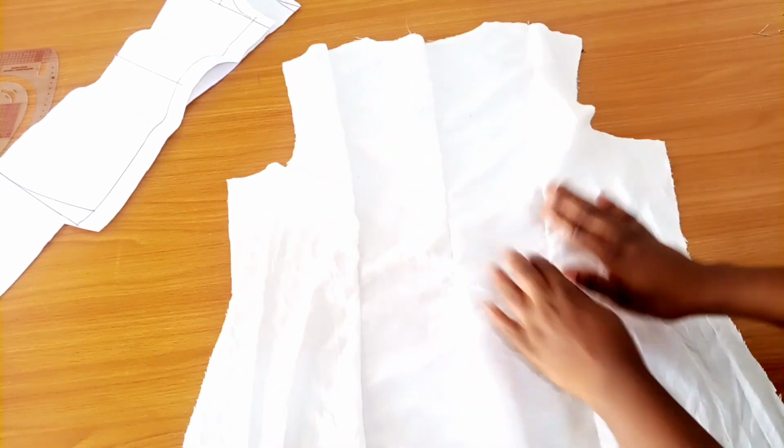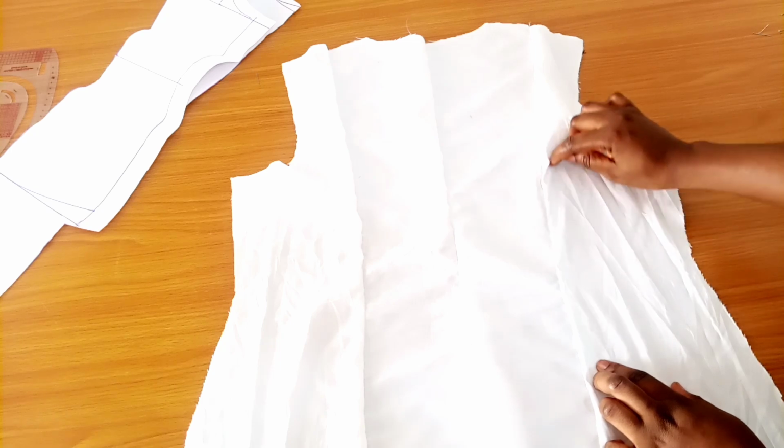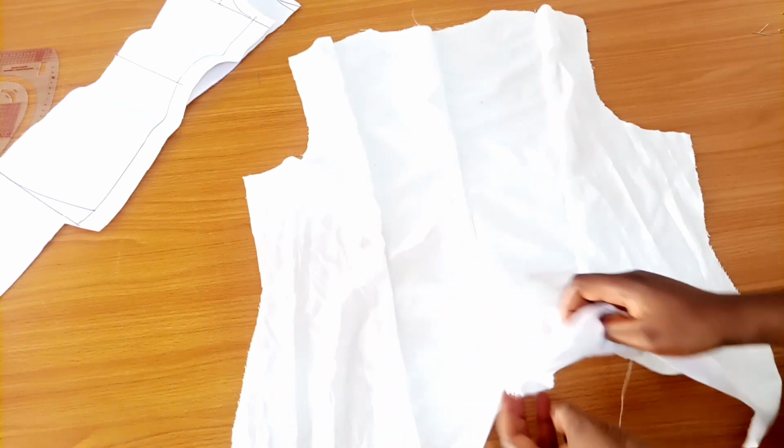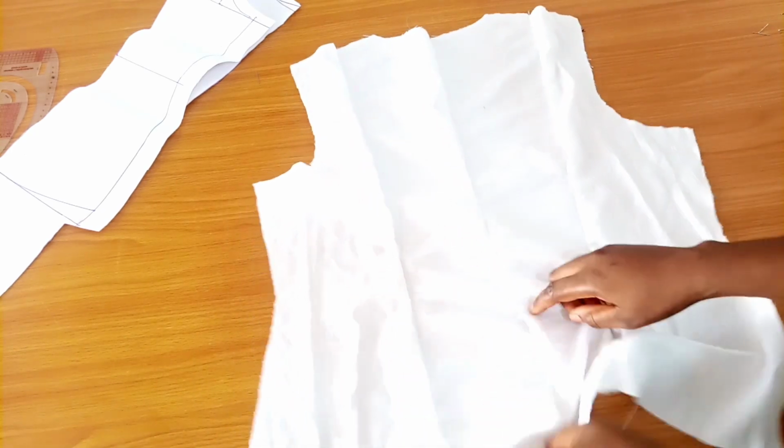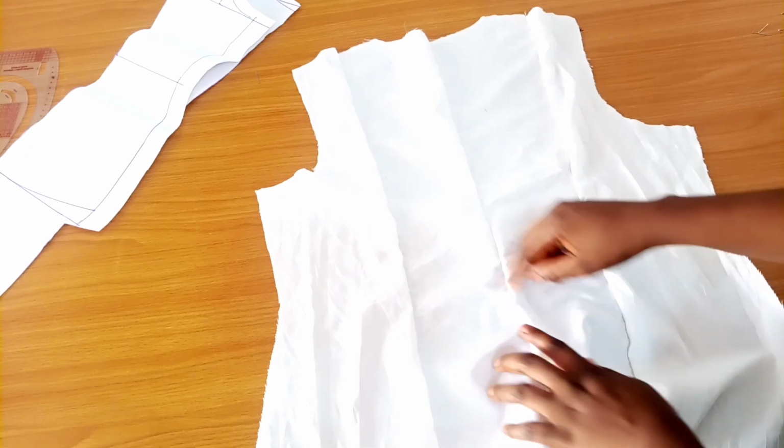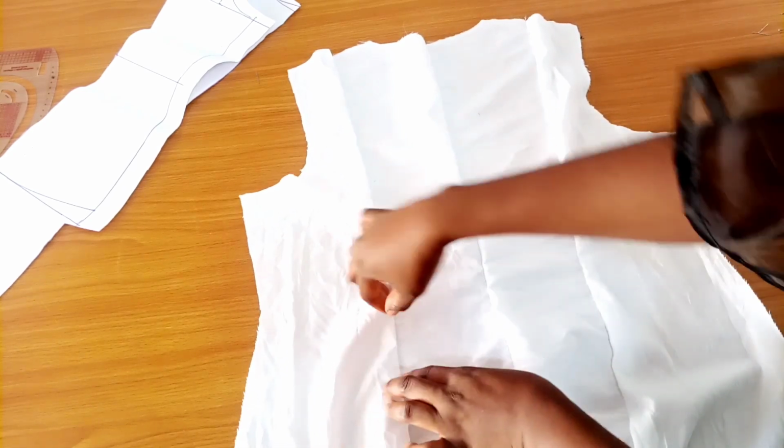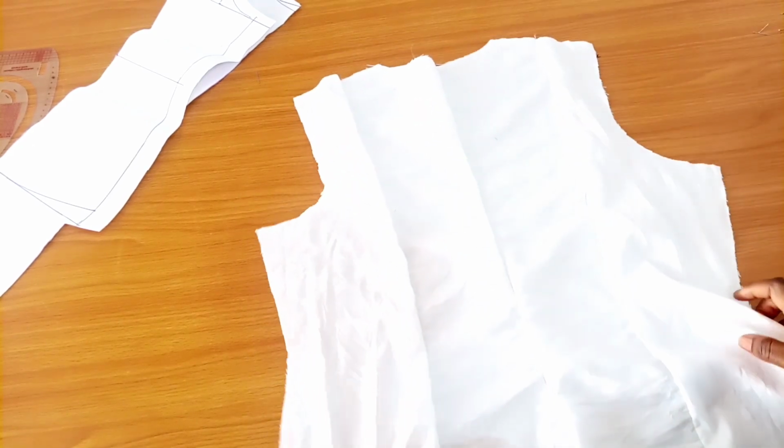Now here's what I have, and I'll proceed to give this a good press. Then I'll top stitch from the right side by a quarter of an inch. This seam is going to be visible, so it's necessary that it's neat and straight. Okay, now I'll just set this aside so we can do some work on the front piece.